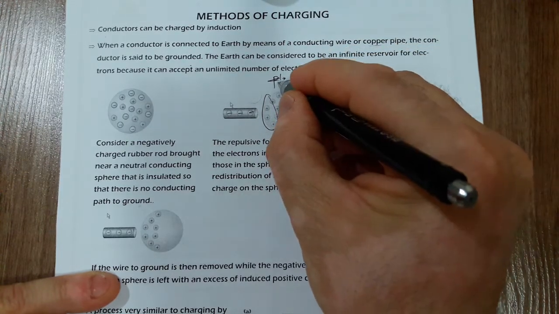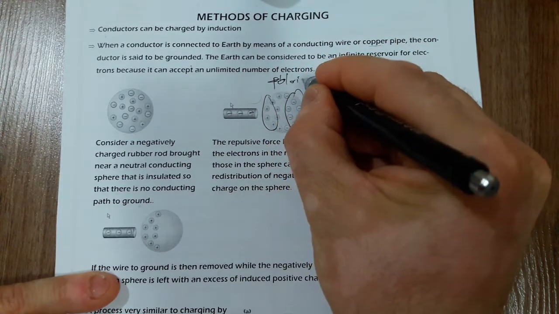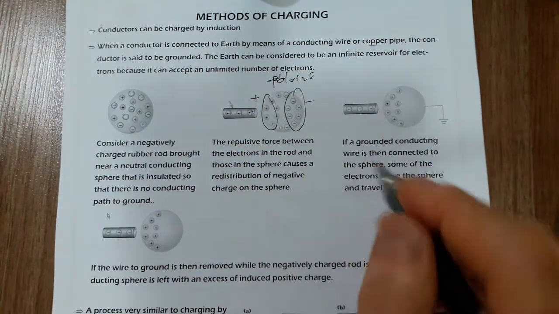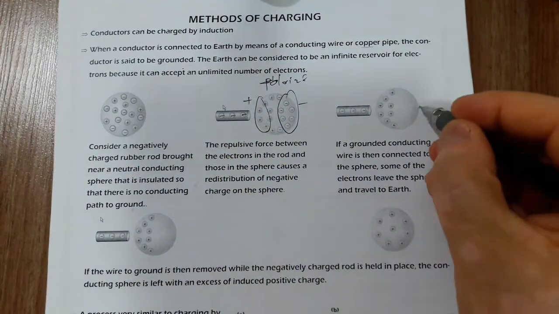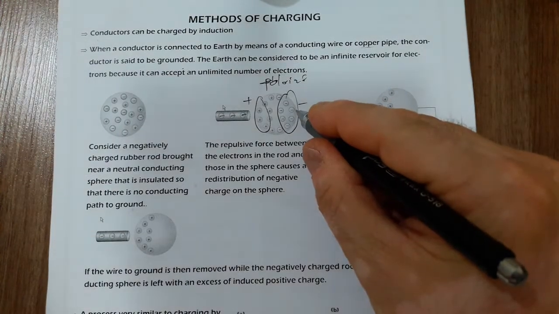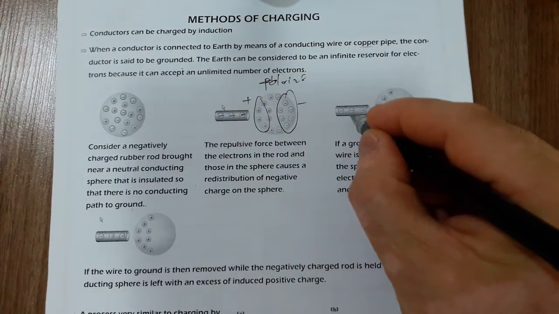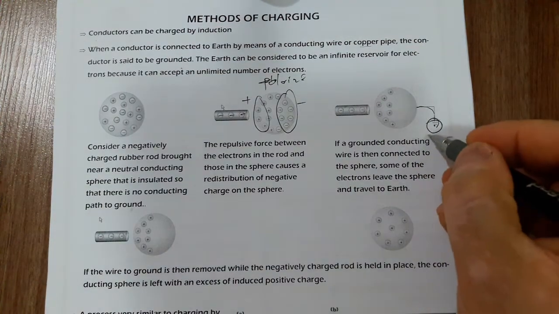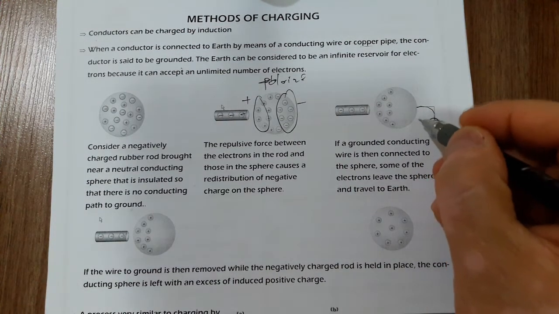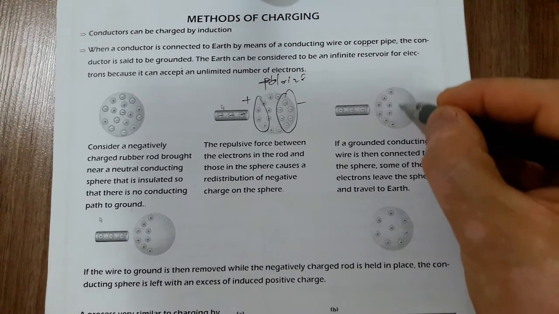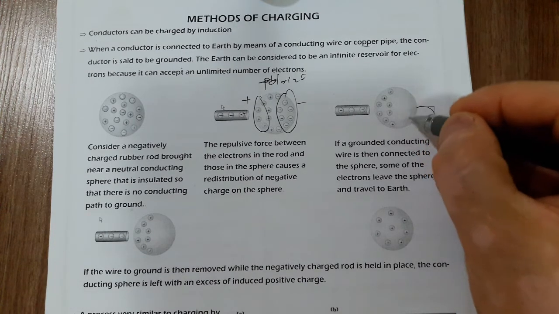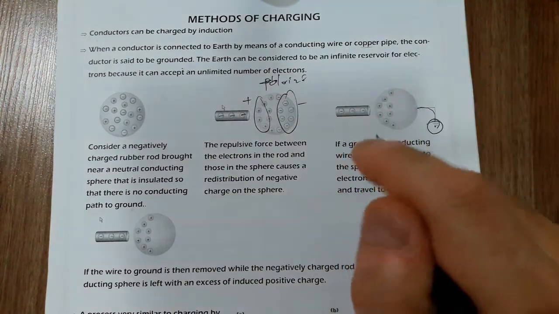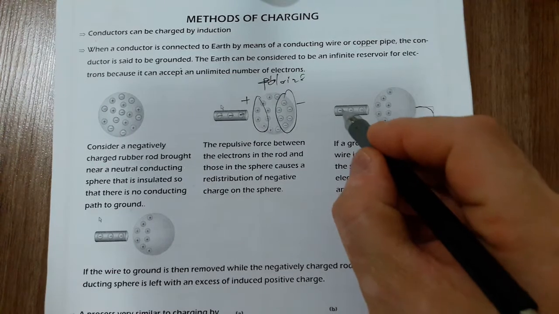This sphere is polarized. One end is negative, the other end is positive. Then if you ground the side opposite the negative charge, what does it mean? Everything in contact with the ground becomes neutral. If it is neutral, there is an equal number of positive and negative charges. That's why I didn't write positive and negative here. Here it is neutral, but the other side still keeps positive.